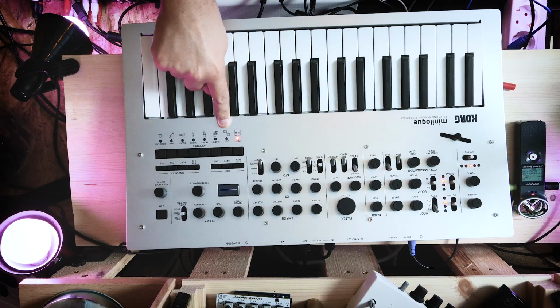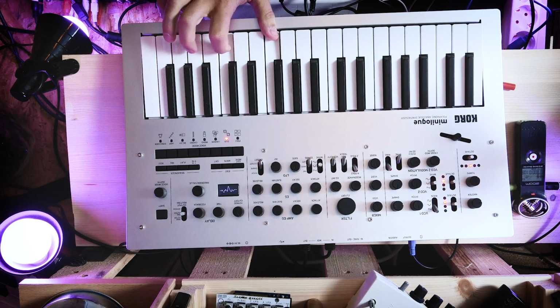Then there is duo mode, which lets the Minilogue behave like a dual voice synth. So it's only 2 voices, but if you turn the knob, they'll slightly detune so you can get a fatter sound. So you're using 2 voices and are spreading them to make your sound thicker, basically.